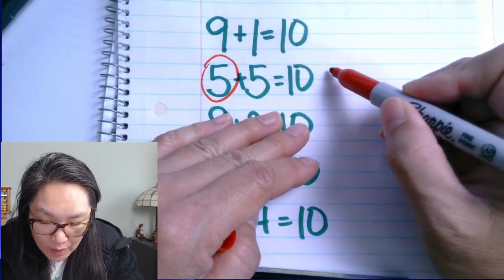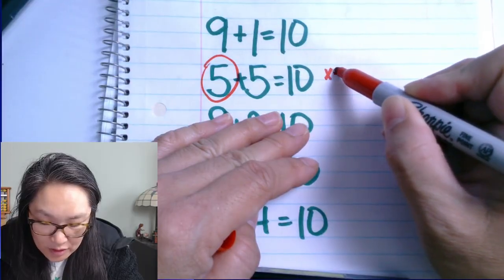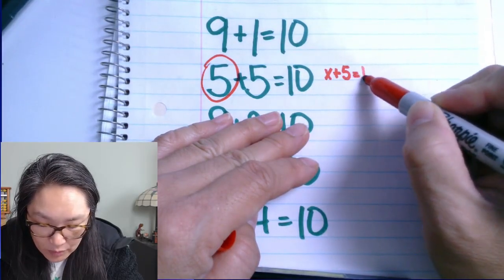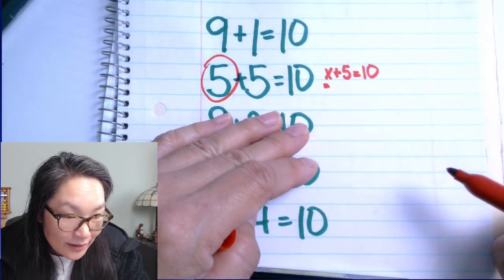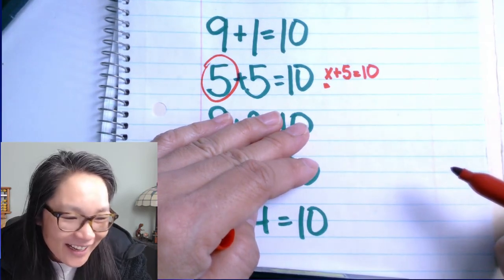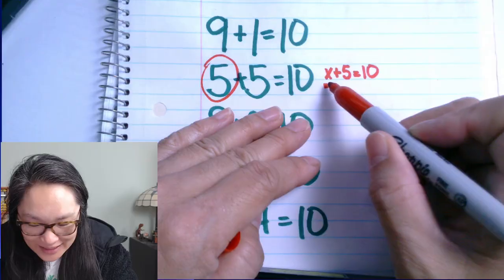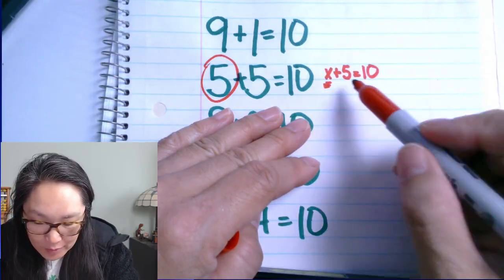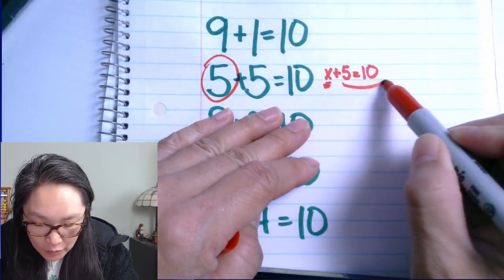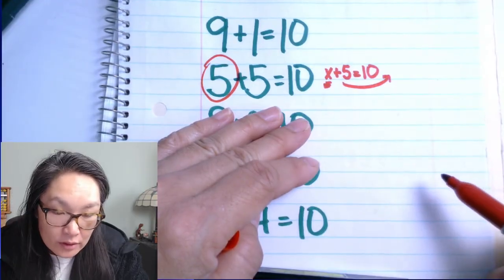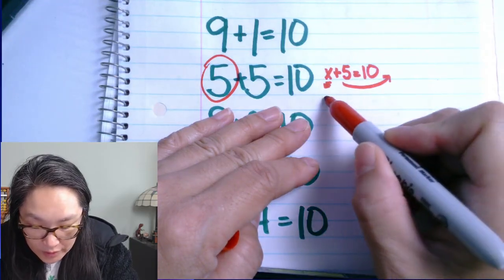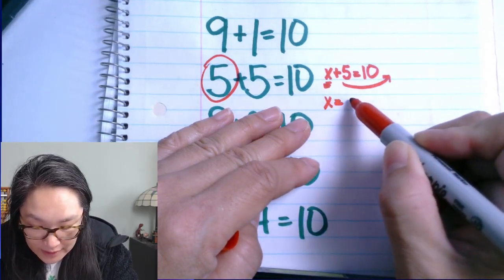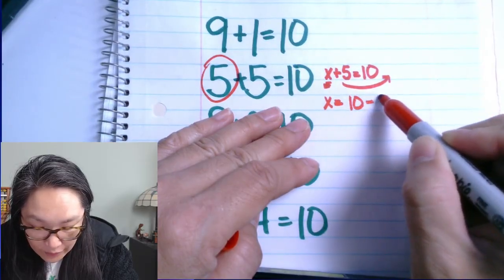If you remember algebra, if this looks very familiar, this is what we're doing. We're going to isolate the variable. That's what the x is. I love math vocabulary. When we isolate the variable, what happens? This 5 moves to the other side of the equal sign. So when we rewrite it, it looks like this: we have a 10, and we take away 5.